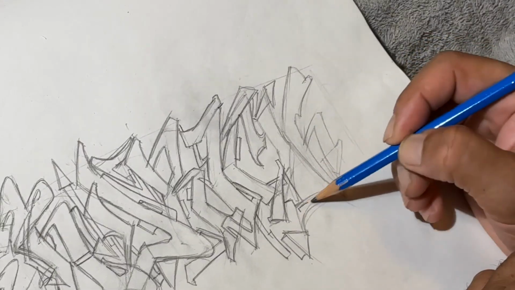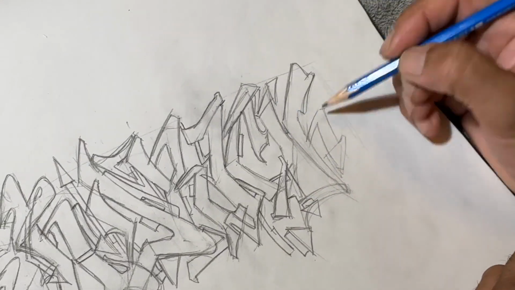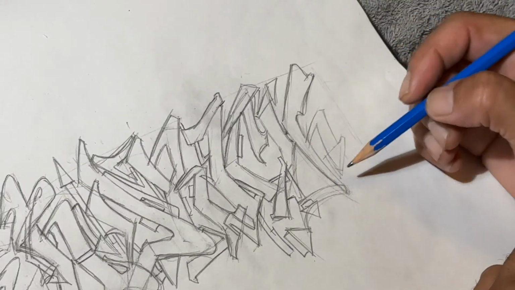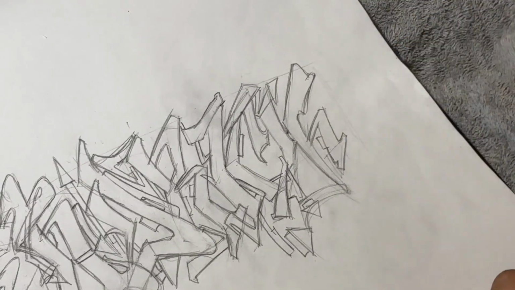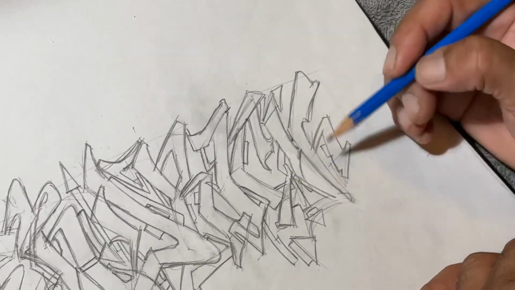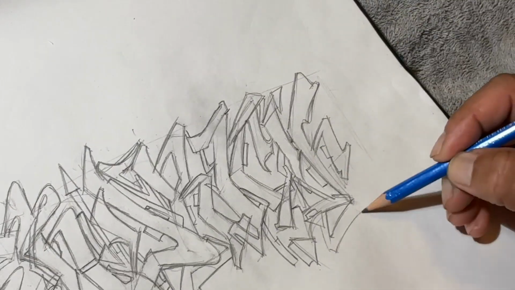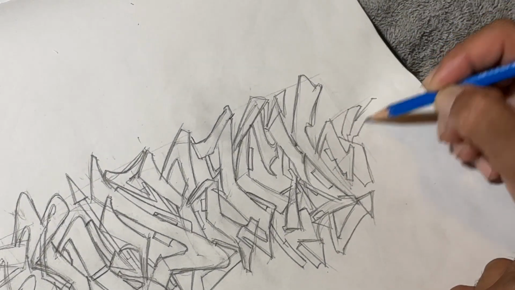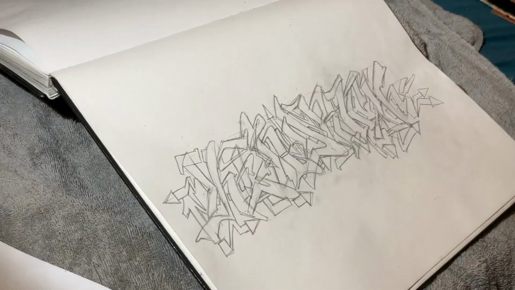Finally, I finish with the last letter K, adding extensions and extra details to complete the piece. Notice how the extensions on both the first K and the last K help frame the entire name, creating a balanced composition from beginning to end.